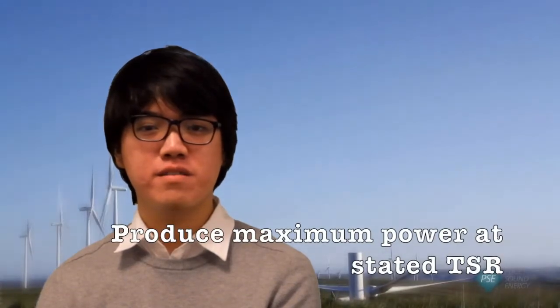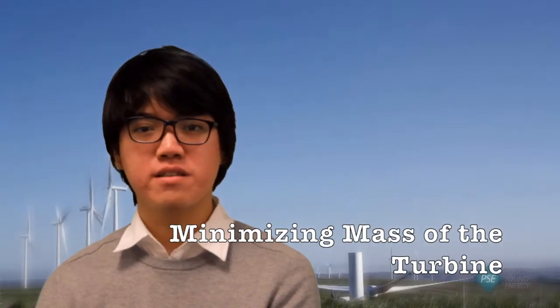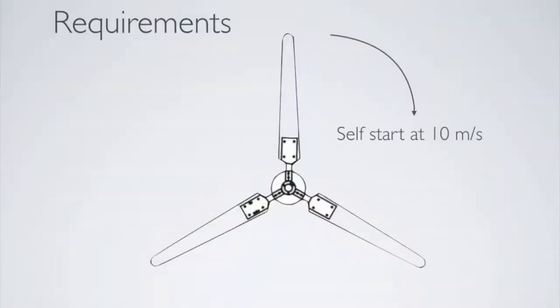The main objective was to produce the maximum amount of power at a stated tip-speed ratio while minimizing the mass of the turbine. The turbine should be capable of self-starting at a wind speed of 10 meters per second, have a tip-speed ratio between 3 and 8, and a maximum diameter of 500 millimeters.